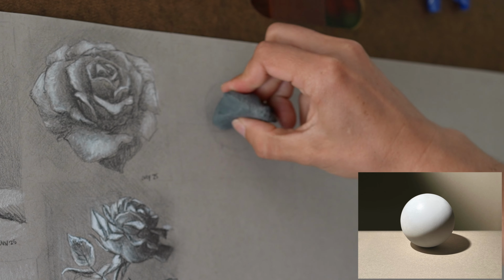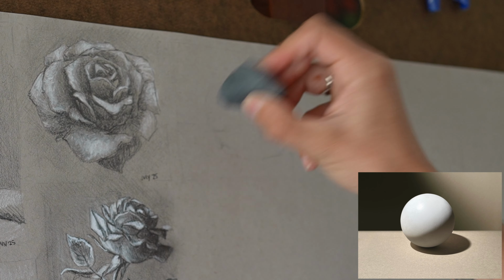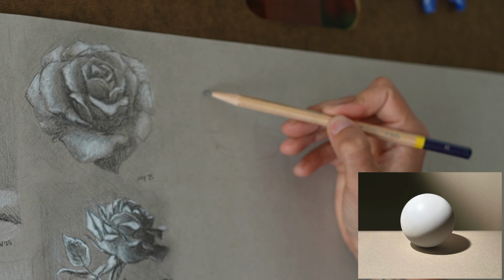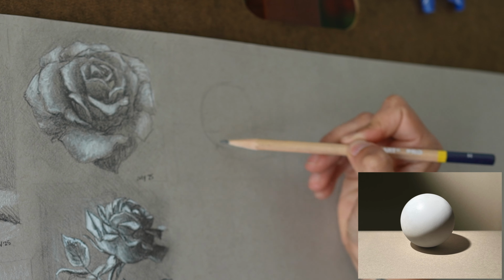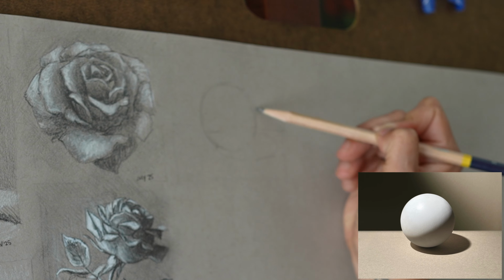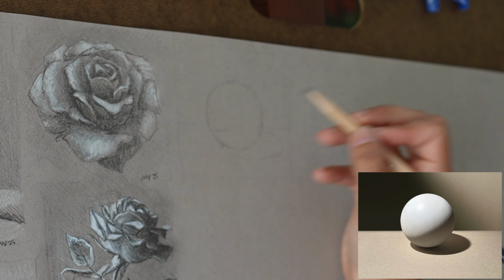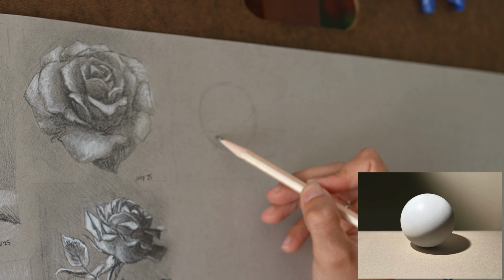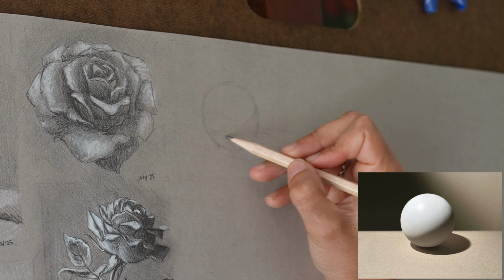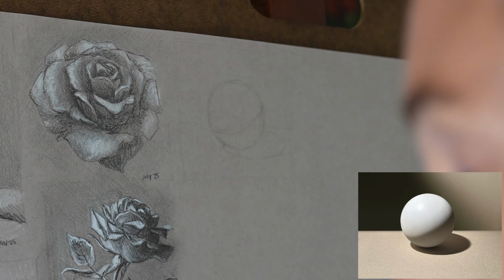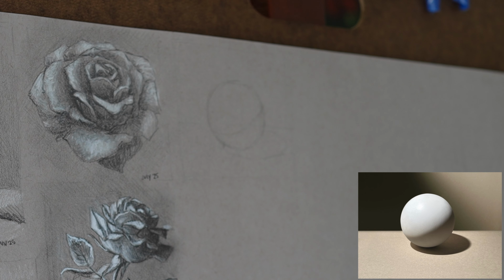I'm going to go in with my kneadable eraser. Some of those kind of hatchy lines, and put in a bit more of a definitive shape. Don't forget the angle on these spheres are really important. That is what tells you what the underlying shape and structure is. So that's very important to get right. I'm pretty happy with that.